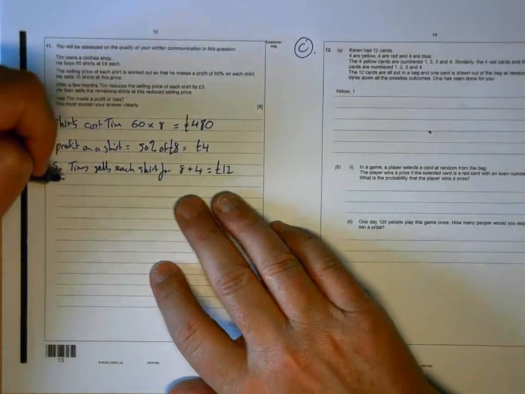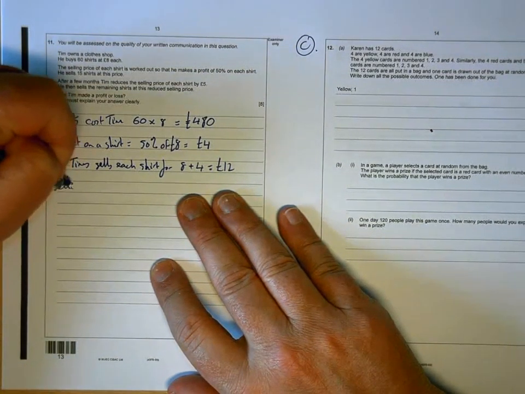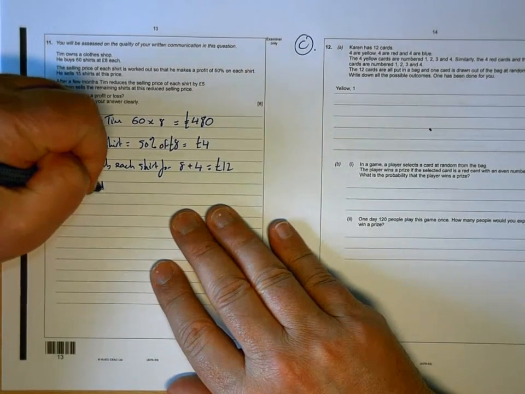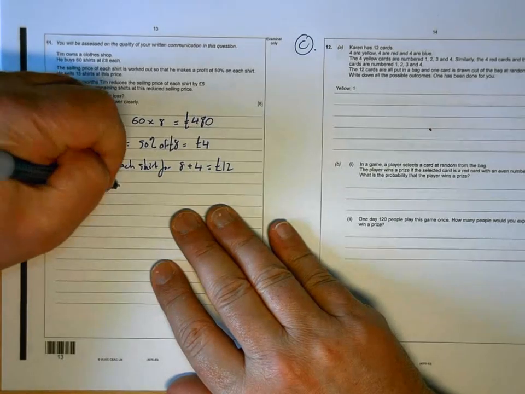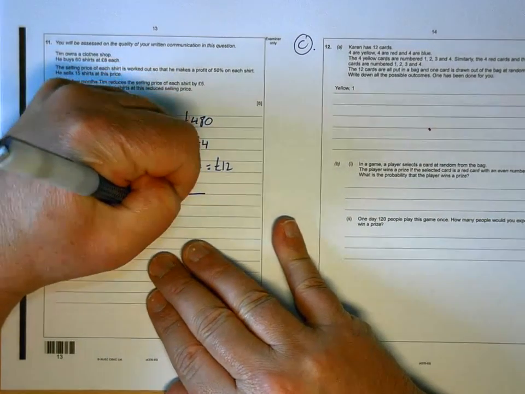So selling 15 shirts makes, so again let's do a quick multiplication.